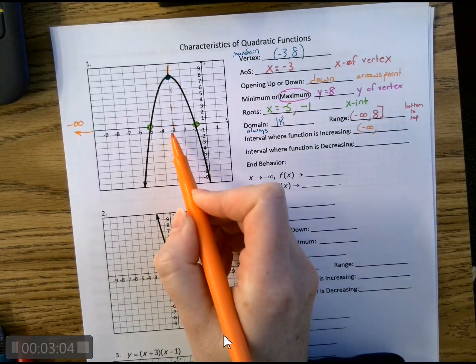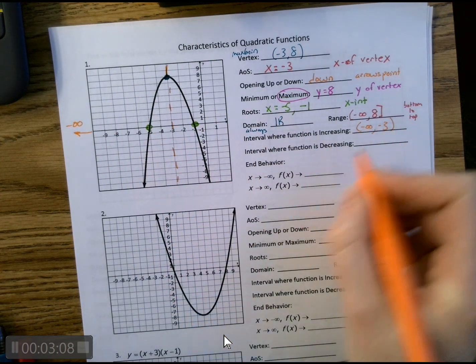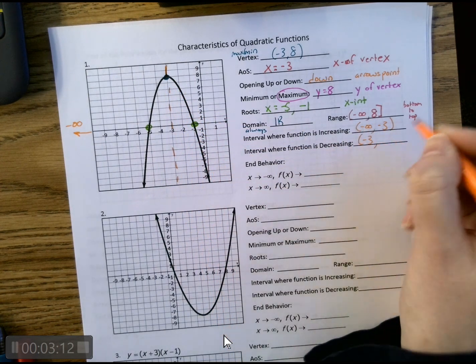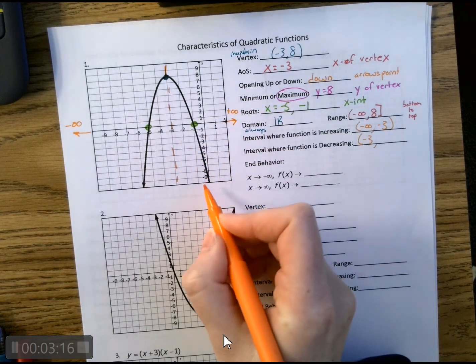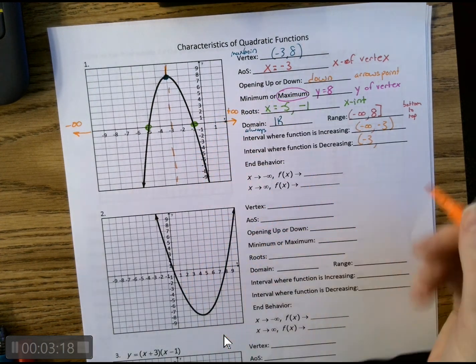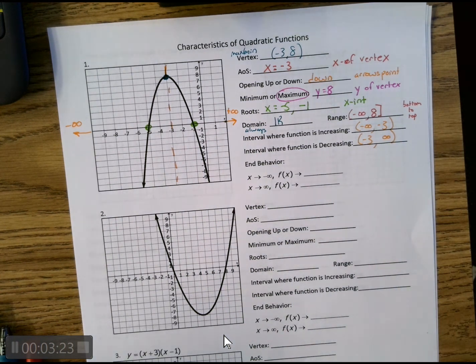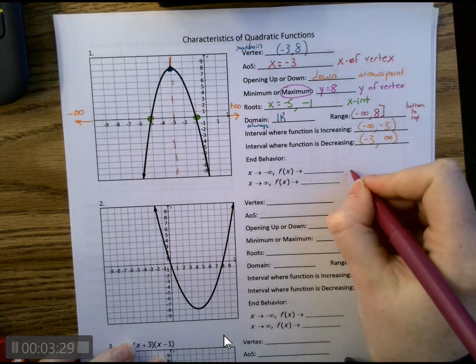So we stop increasing at -3. And then we begin decreasing at -3, and we continue until positive infinity.